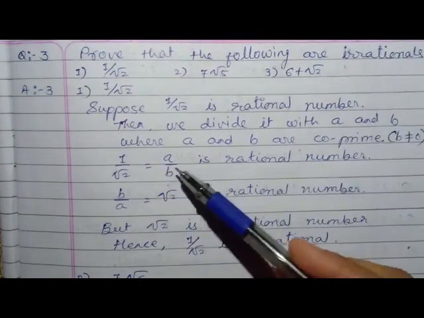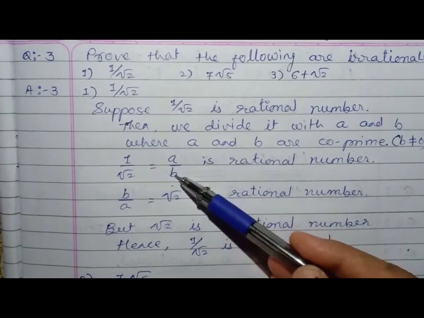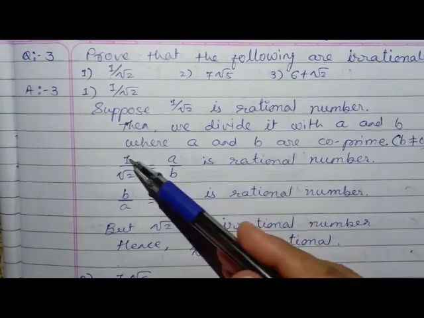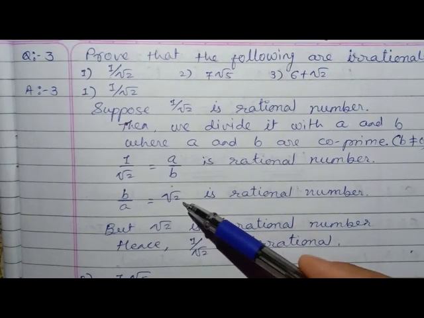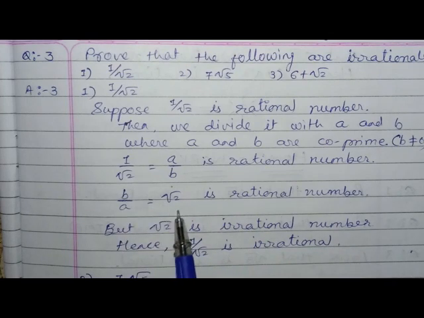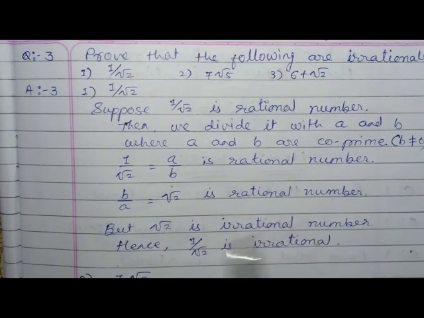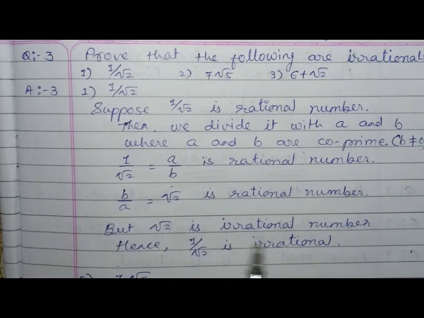Now we take the reciprocal of both. So a by b reciprocal is b by a, and 1 by root 2 reciprocal is root 2. So b by a is equal to root 2, which would be a rational number. But we know that root 2 is an irrational number. Hence 1 by root 2 is also an irrational number.